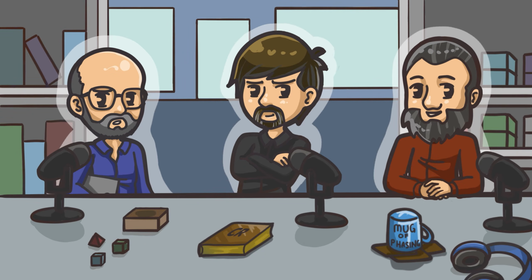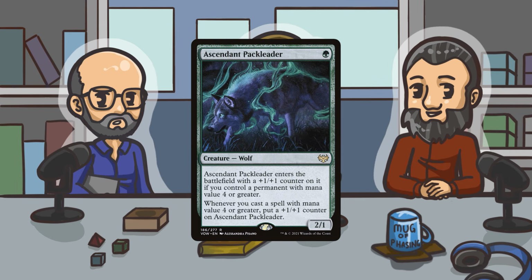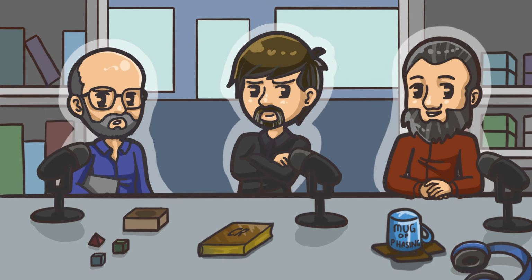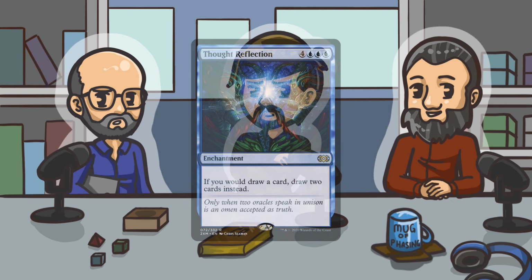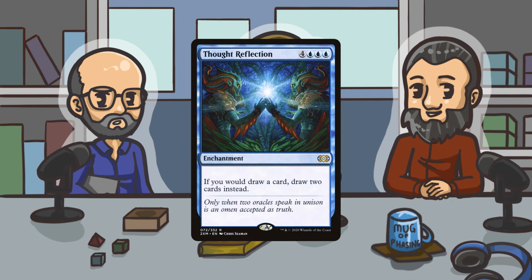Replacement effects don't use the stack. They might be created by something that uses the stack, or they might modify something that uses the stack, but they themselves just exist. In our previous examples, players cannot respond to Ascendant Pack Leader getting the counter. And in order for a replacement effect to apply, it must exist before the event it is going to replace. It might seem silly, but if a replacement effect would replace damage with something else, it has to exist before that damage is dealt. If you are going to replace a card draw with drawing 2 cards, the effect has to be there.